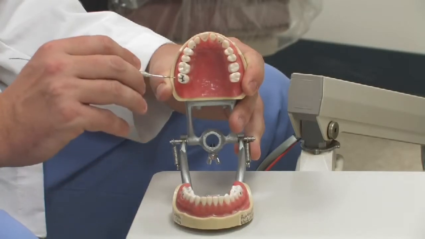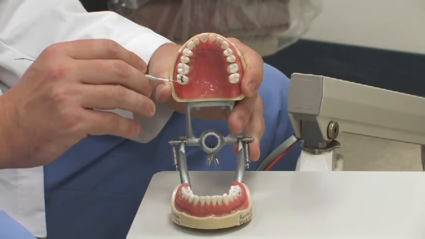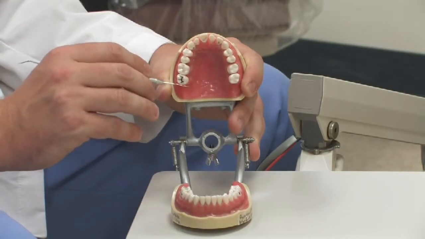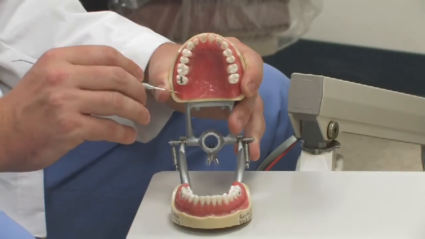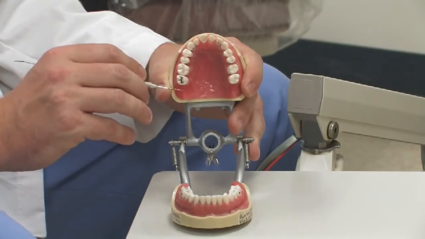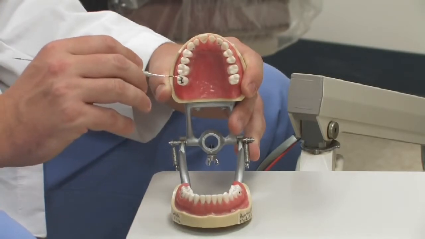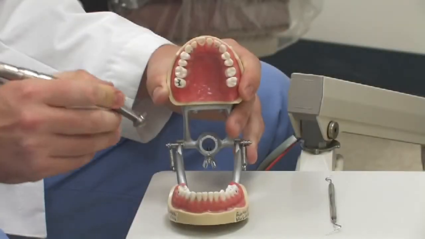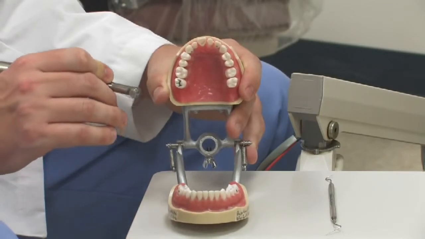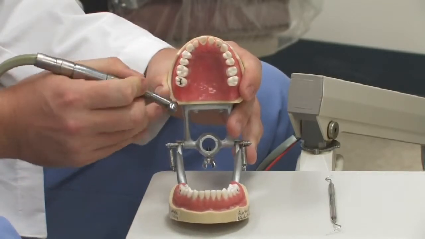So the first step in doing a filling is going in and numbing up, or anesthetizing, the patient. We do this in order to make the patient very comfortable so that when we remove the cavity, it does not cause any irritation or annoyance to the patient. We'll take what we call our handpiece and go in there and lightly clean out the cavity like so.